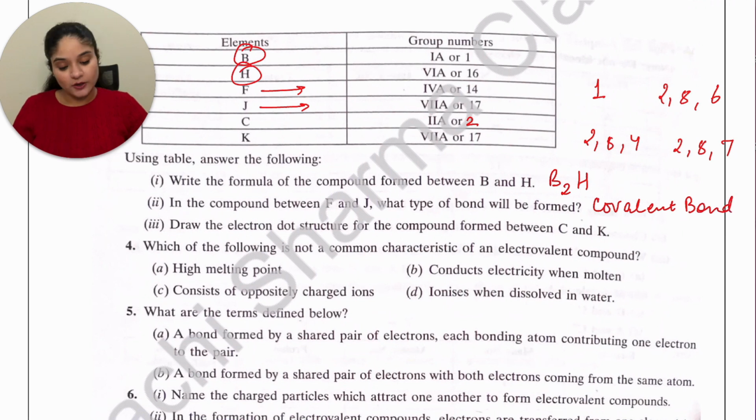Moving ahead, draw the electron dot structure for the compound formed between C and K. So first of all, C is how much? C's valence electrons are 2, K is 17. So that would be 2, 8 and 7. So if we think about this, you will use one C which has 2 valence electrons and you will use 2 Ks which have about 7 valence electrons. And one of the electrons will go away from this and one of the electrons will go away from this.